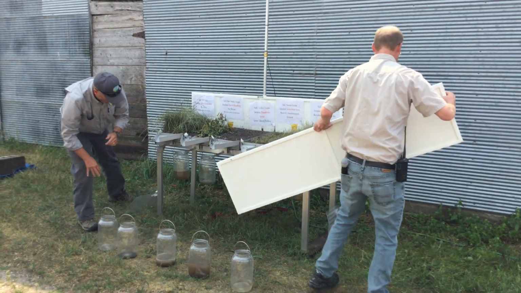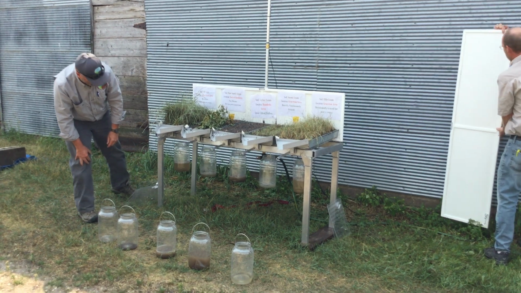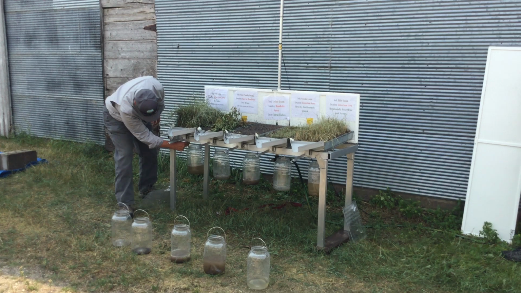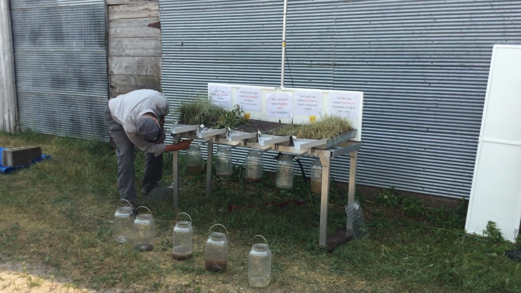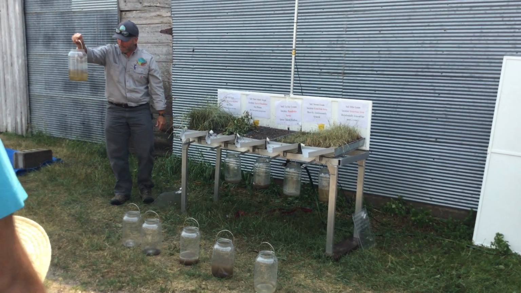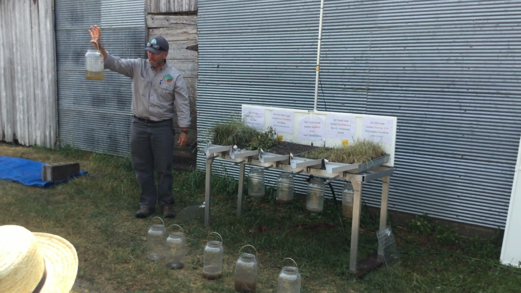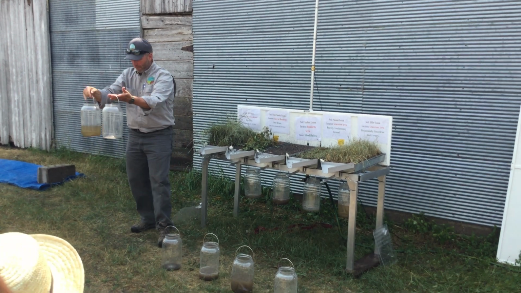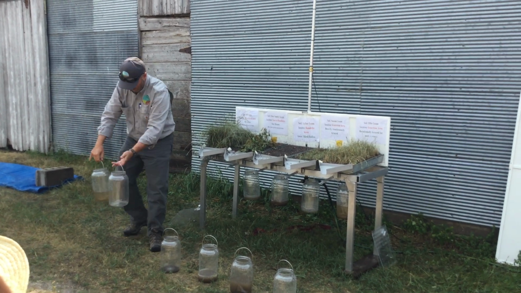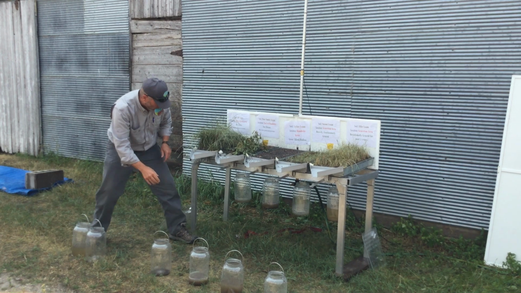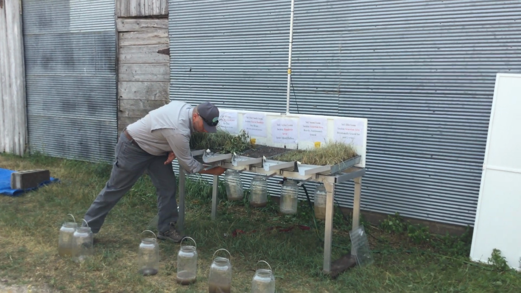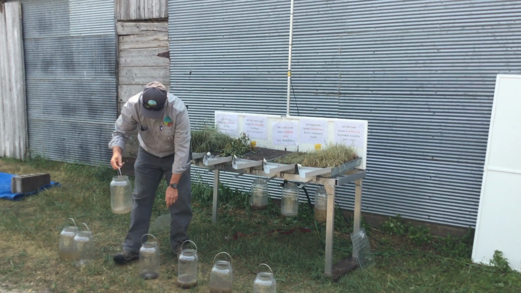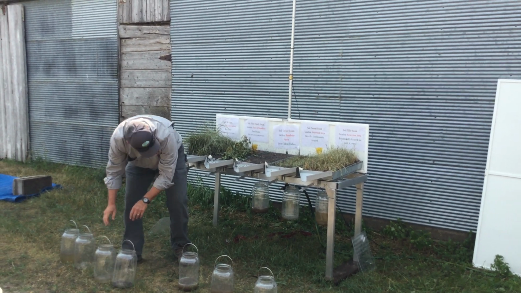Got it. All right, let's look at infiltration. This is the amount of water that went through. So here's our ryegrass, and that's indicative of what's going into our groundwater. That's our runoff from our ryegrass. Put those two together. Here's our soybean field. We had some infiltration and we had some runoff.